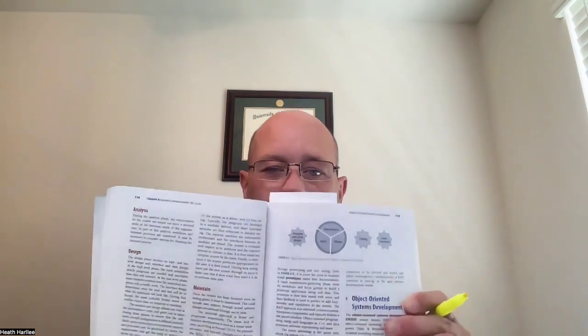You're going to want to make sure you understand rapid prototyping or rapid application development, RAD. This provides a fast way to add functionality through prototyping and user testing. It's easier for users to examine actual prototypes rather than documentation. You're going to find this in your book on pages 114 and 115. I'm going to show you.